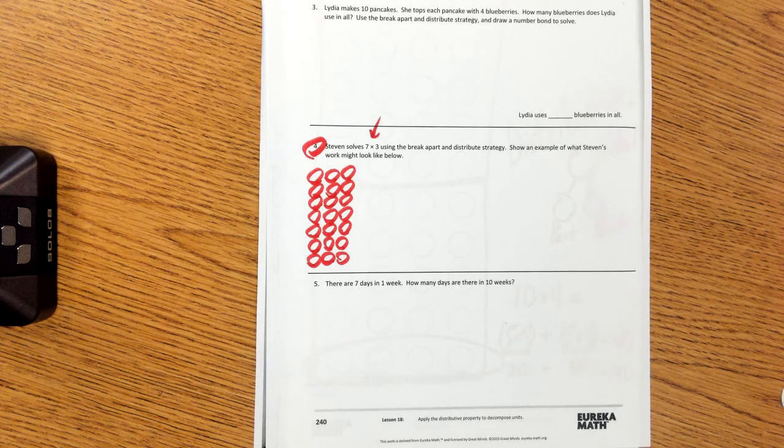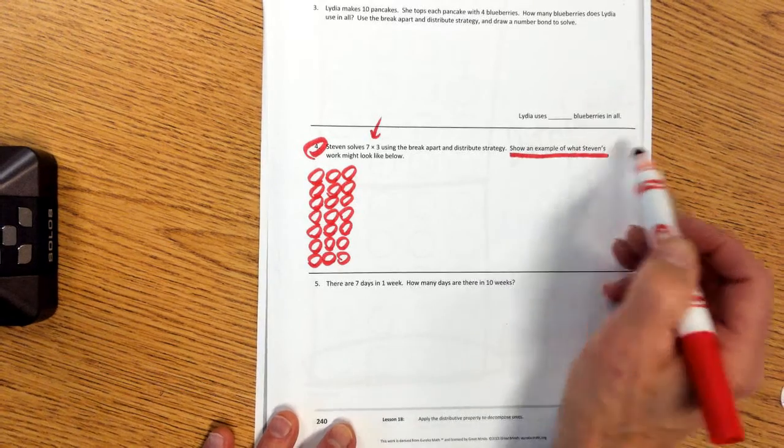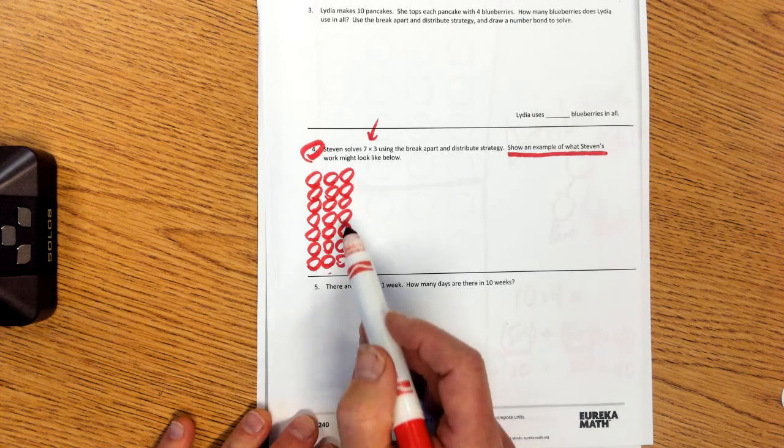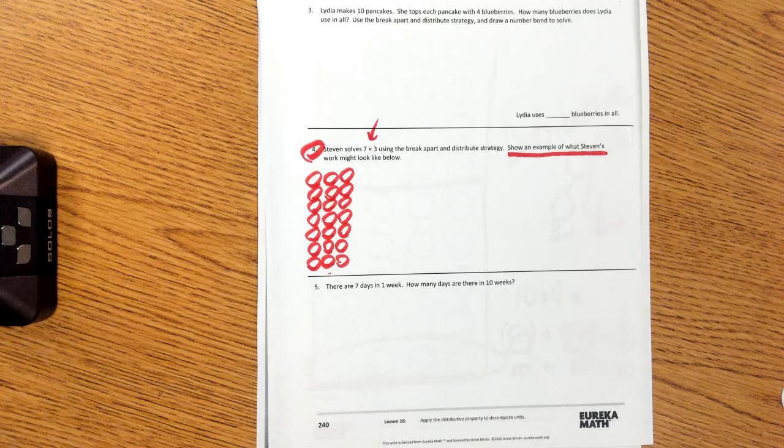It says, show an example. Sometimes I look back and reread because I don't remember. Show an example of what Stephen's work might look like. Oh, which means the way, like if you did this by yourself and I did it by myself, we might pick different ways depending on what we think would be simpler. So what fact do you know? Ask yourself that. When working with 3s, which fact do you know that comes automatically, right?